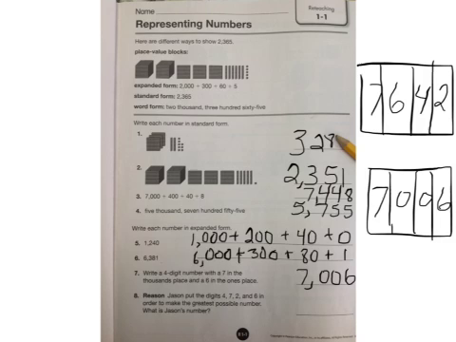Now I wrote this answer up here, but I've got to move it down here too, right? So 7,642. Write the answer now if you don't have it. Good.